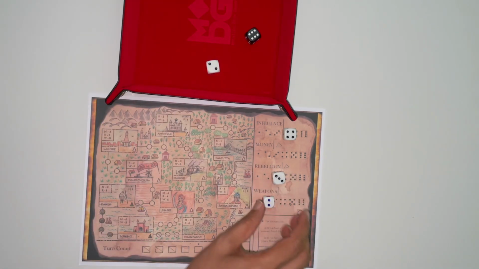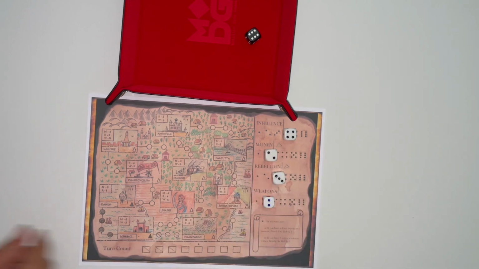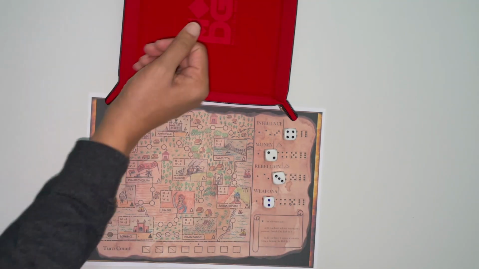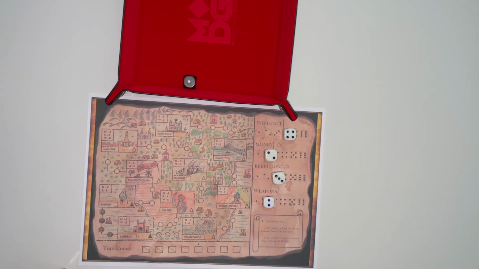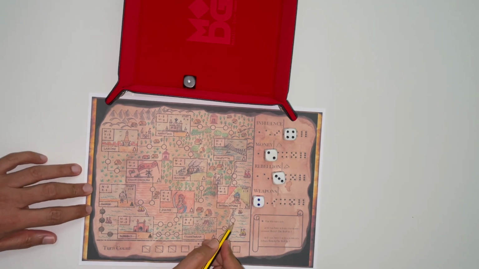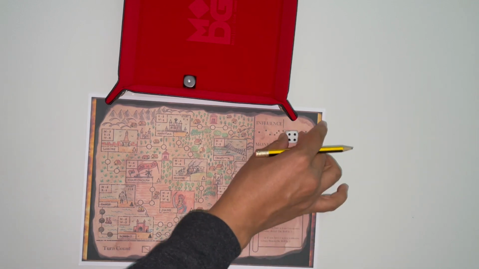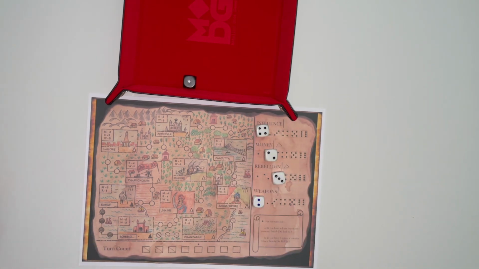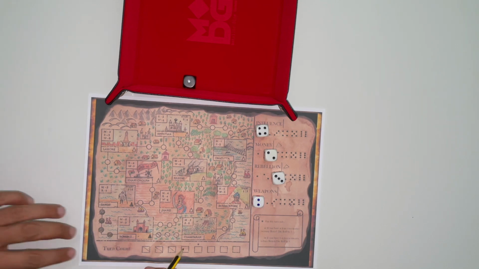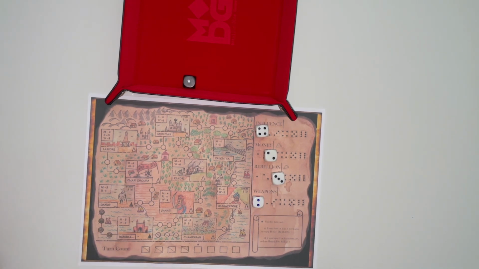Barakpur has slightly less requirements to move and free it up, so it requires 4 rebellion and 3 weapons. The British power die this round turned out to be a 1, so I'll move 1 weapon down. From Champaran we can move up to Barakpur. So I'm going to mark off those using the influence power die. I still have one left. I'm going to mark off turn 4.